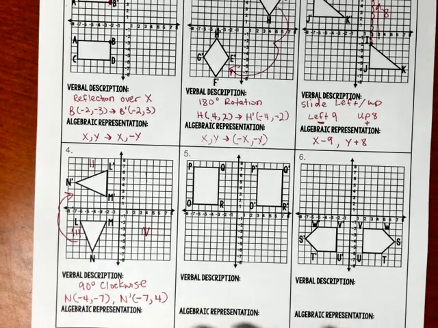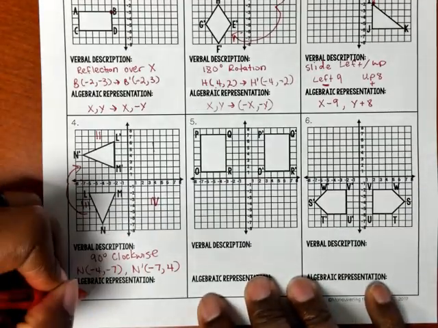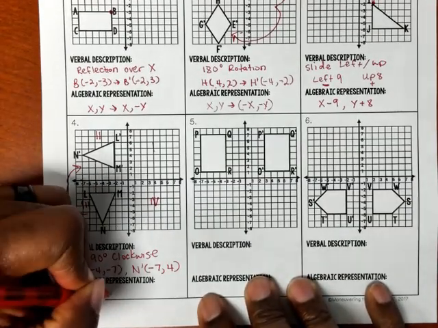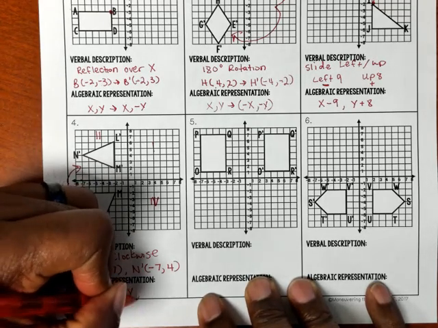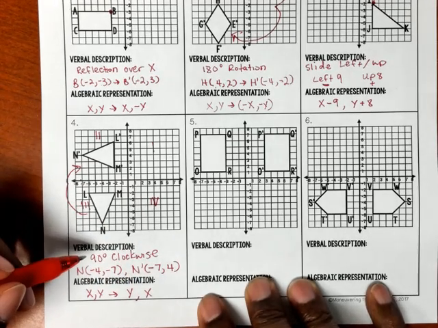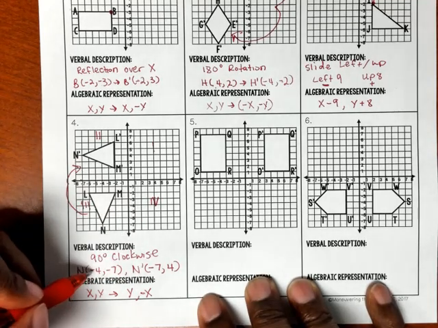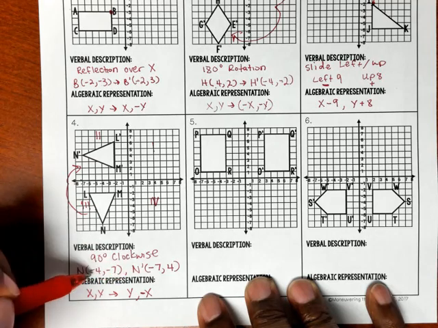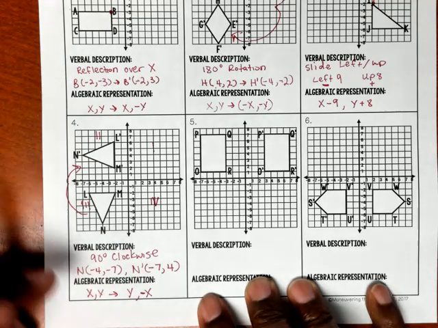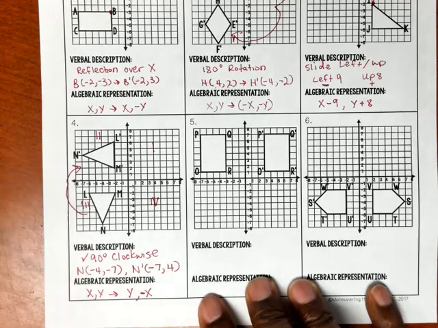Okay, so if I go down to my representation down here, and I'm moving this up just a little bit, the algebraic representation says from my original (x, y), x and y change places, and then the x changes sign because it went from -4 to +4. Okay, the -7 stayed the same, but the -4 turned to a +4. So that's what happened with that. X and Y flipped, and X stayed negative. Okay, so 90 degrees clockwise was confirmed.